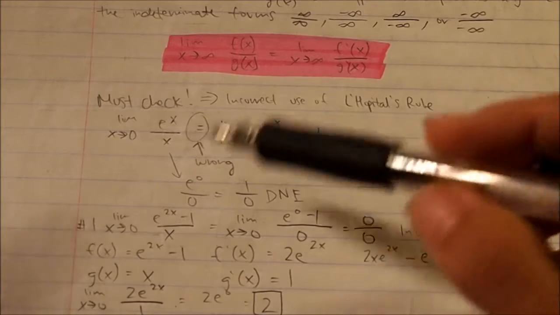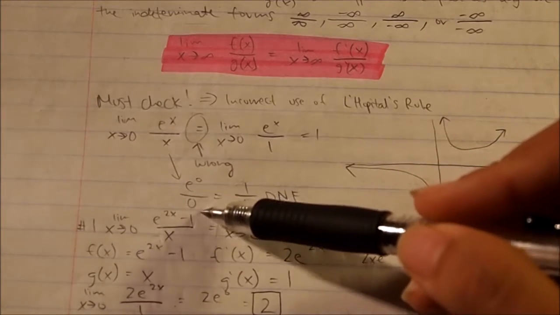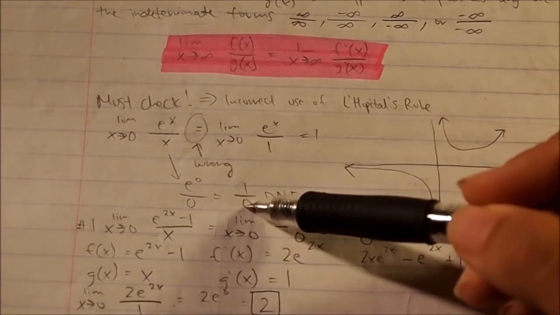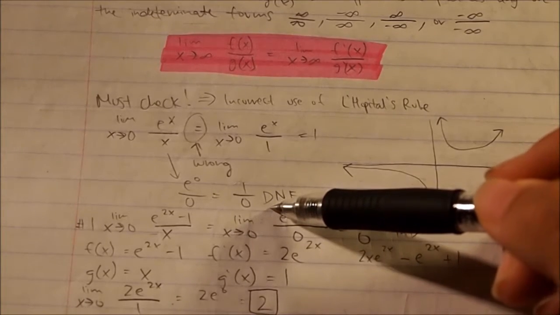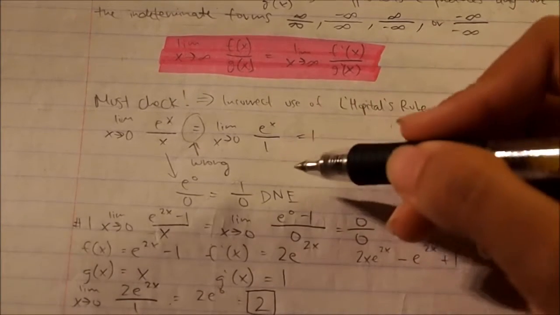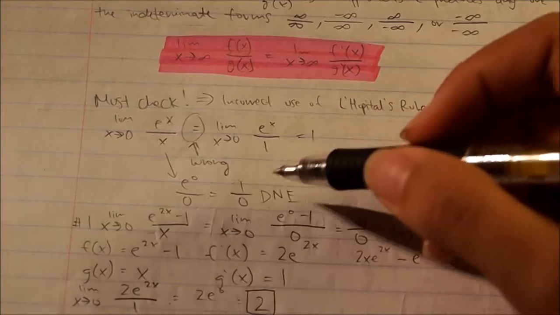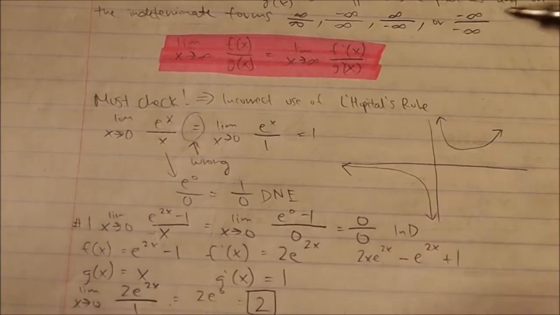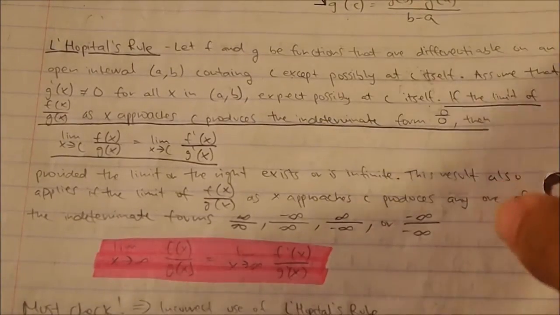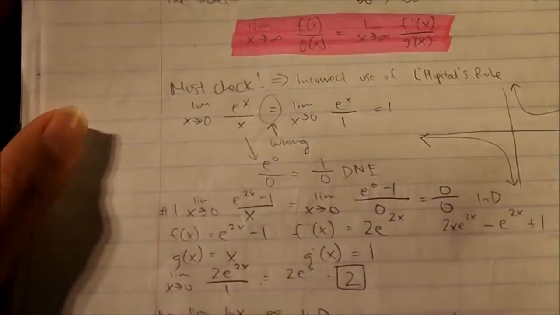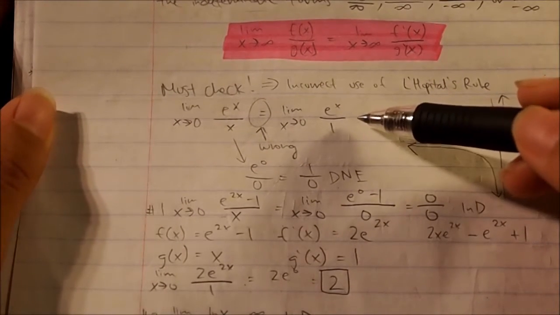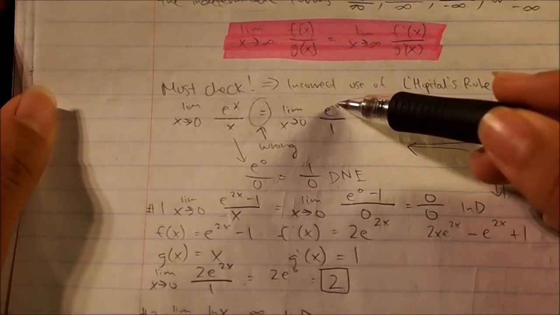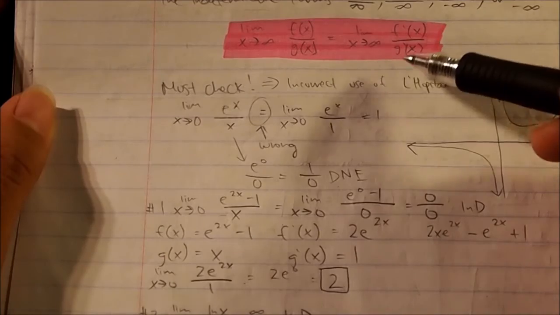Instead, you have e to the 0 over 0, which is 1 over 0, and that cannot be determined, or does not exist. This is not an indeterminate form of infinity over infinity or 0 over 0. Therefore, you cannot use L'Hopital's rule and the f prime over g prime equation.